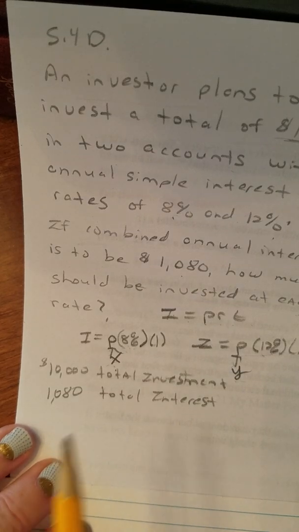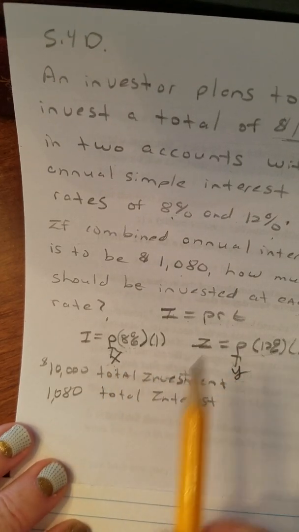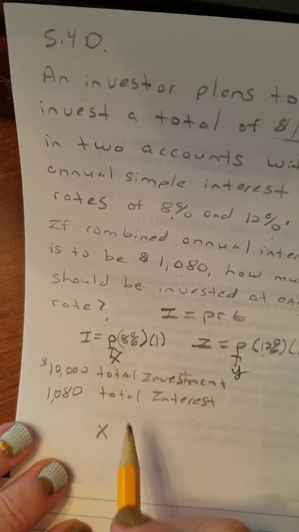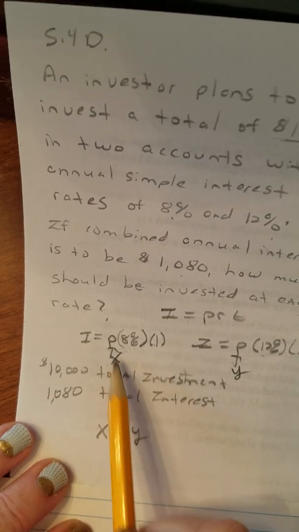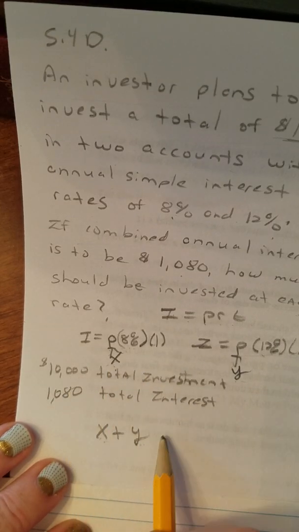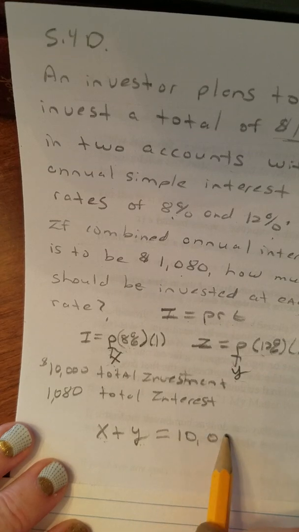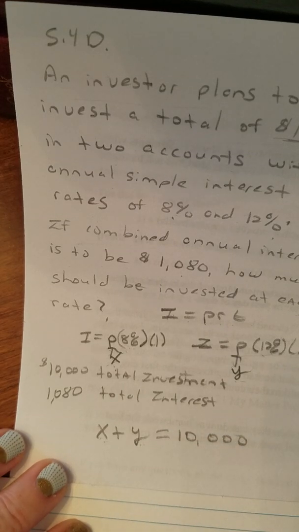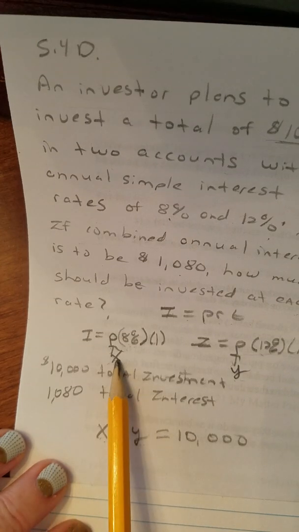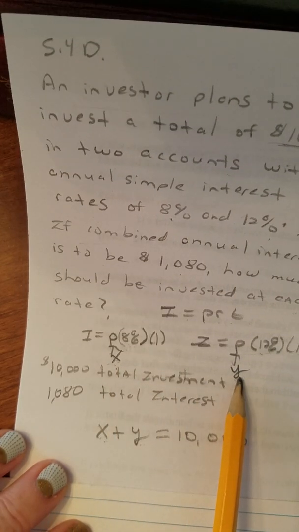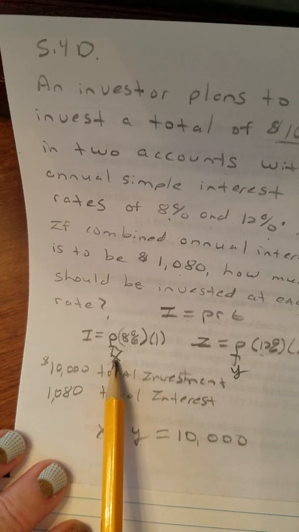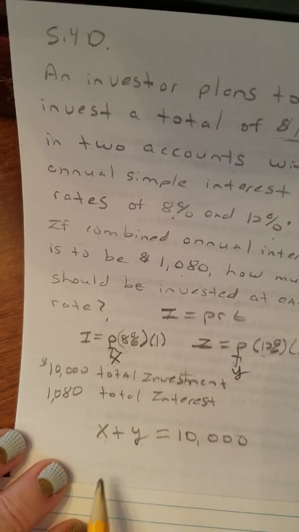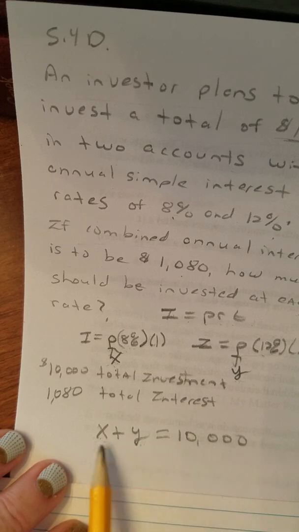And I know that the total of this one plus this one, as far as the amount of money invested, should equal 10,000, because that is all we had to invest, right? So if I invested 2,000 here, I can invest 8,000 here. If I invested 1,000 here, I can invest 9,000, right? So this is the total amount. The sum of those equals 10,000.